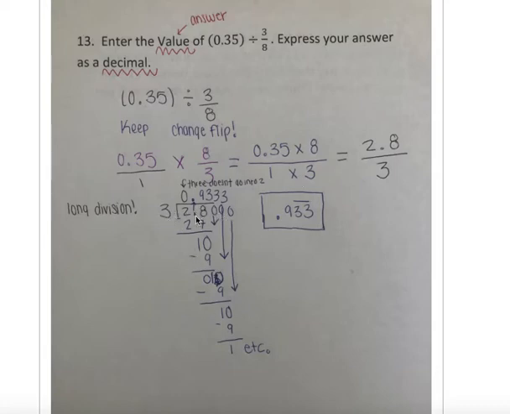We have your decimal stays right exactly above where it's at. So 3 cannot go into 2, so that was 0. And then keep your decimal up. And then how many times can 3 go into 28? We said 9. And then 3 times 9 is 27. Subtract those. And then we add 1.